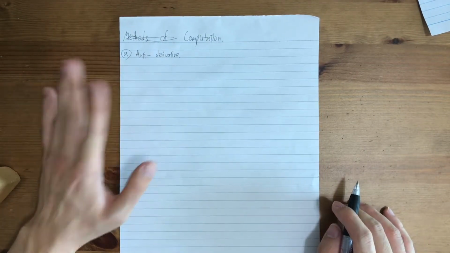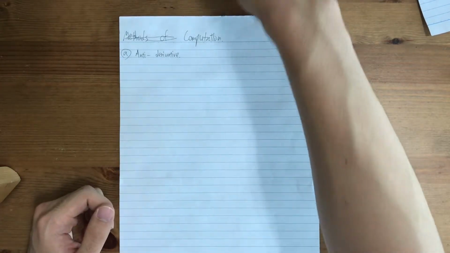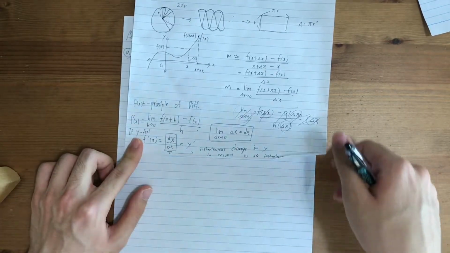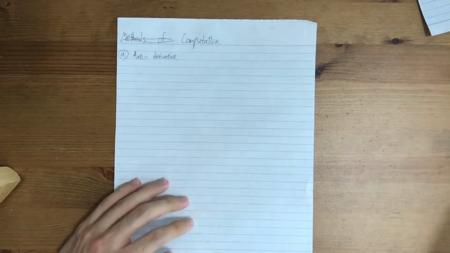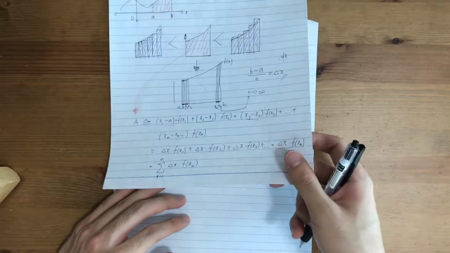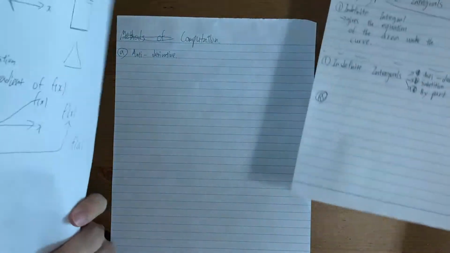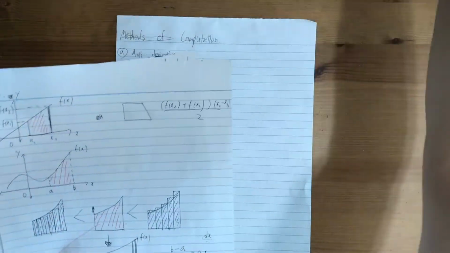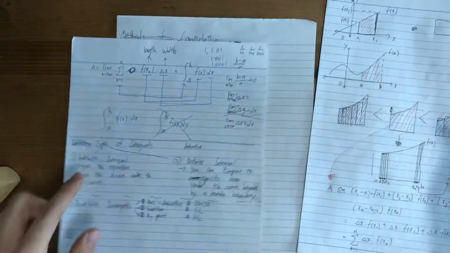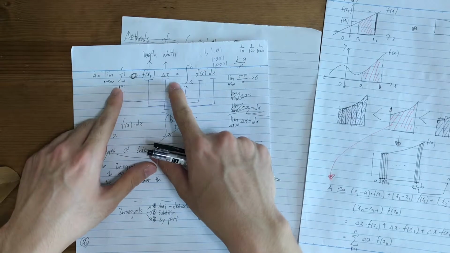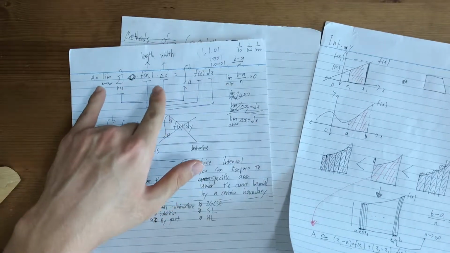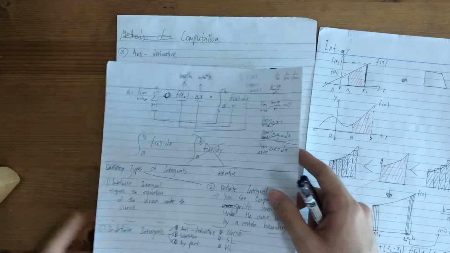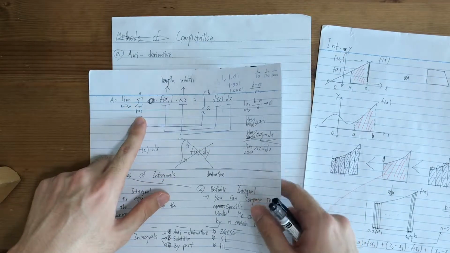Unlike in differentiation, where we use the first principle to derive the different formulas, for integration you have a similar thing, called the Riemann sum. I really don't recommend you use this to find the formula because you haven't learned the infinite sum. It's different from infinite geometric series.